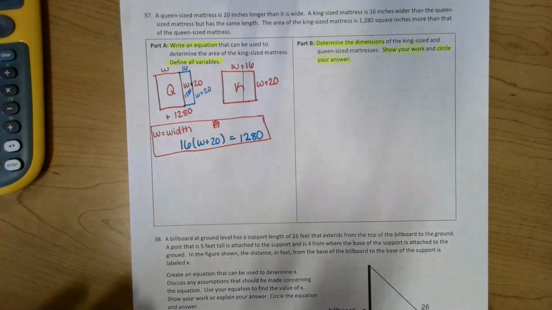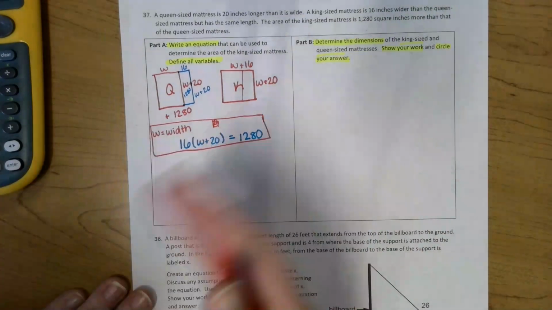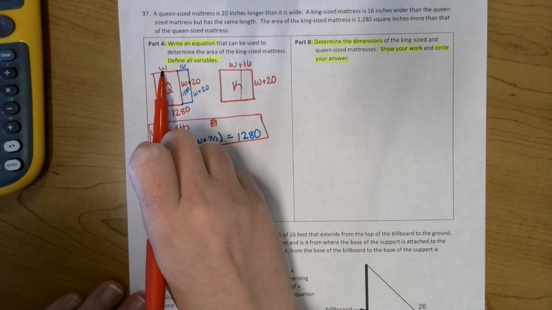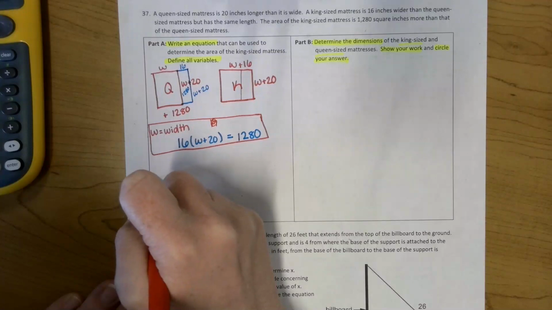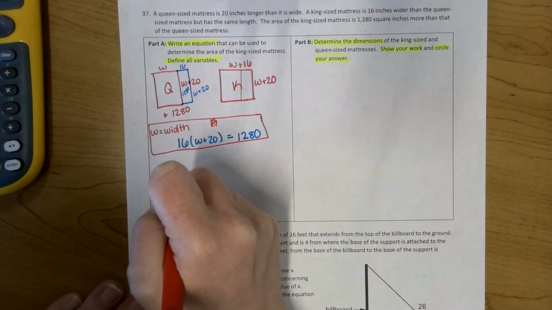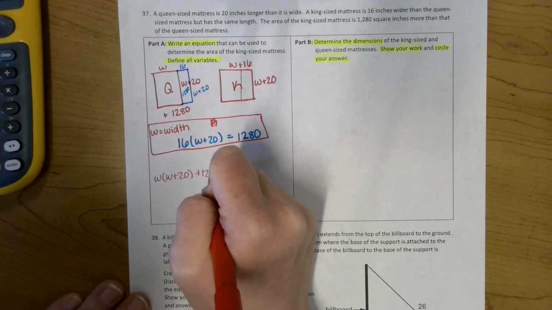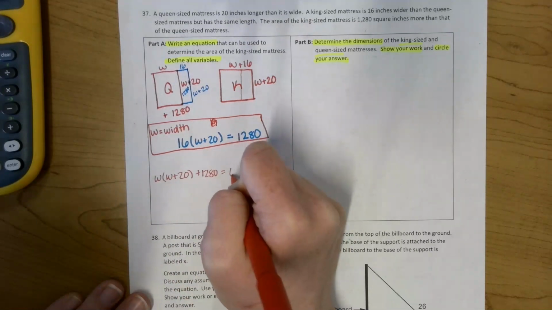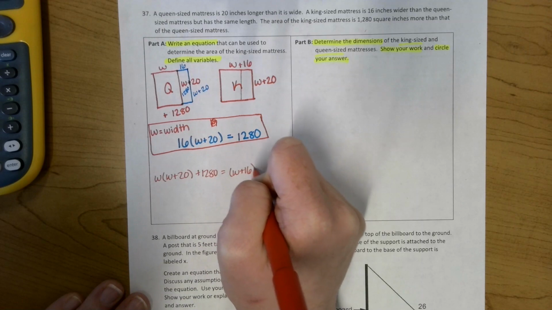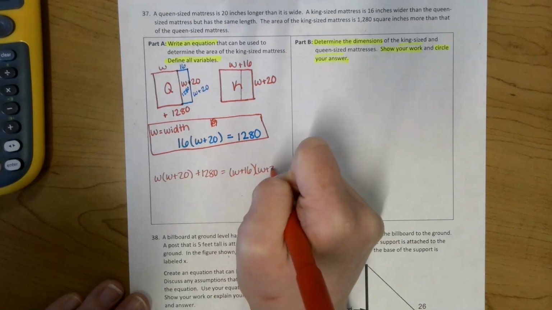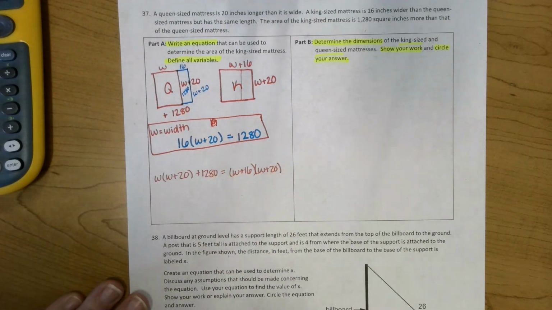Some other possible answers: we could have done W times W plus 20 plus that extra 1280 would be equal to W plus 16 times W plus 20. And you could have simplified that.